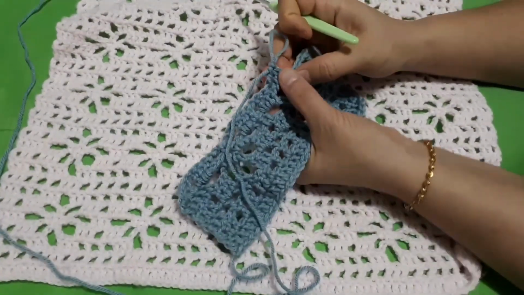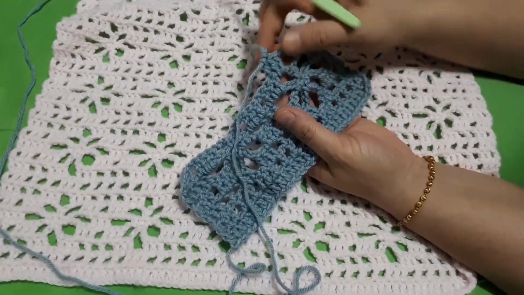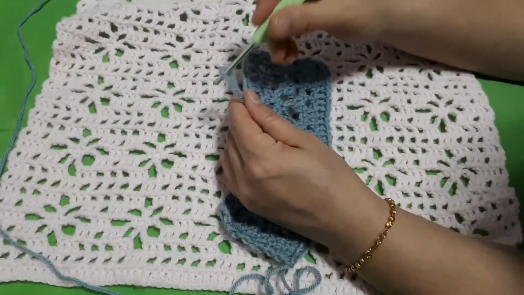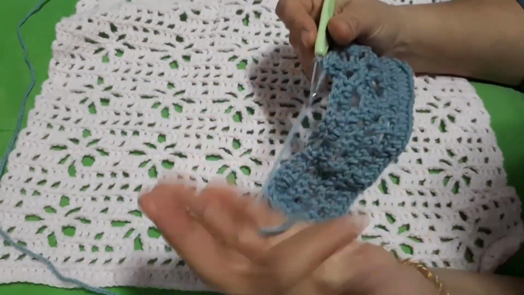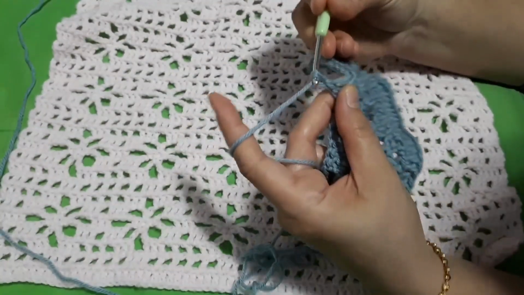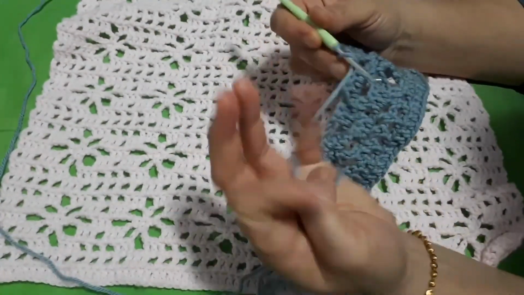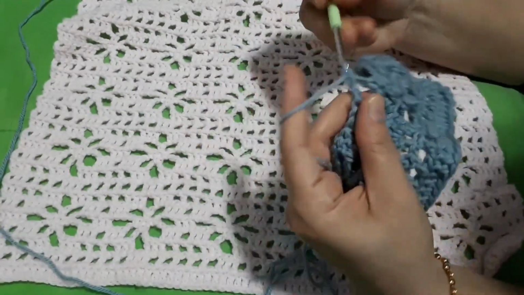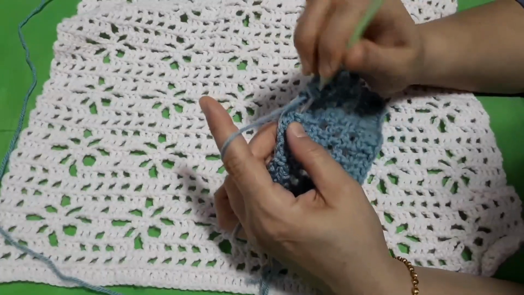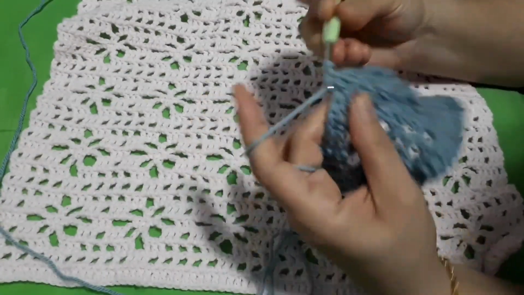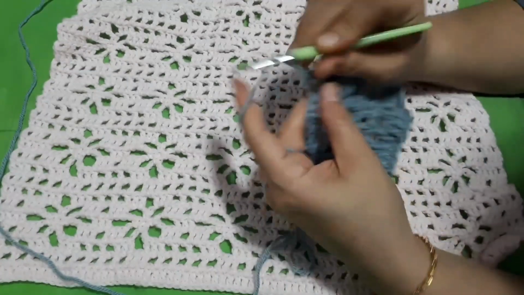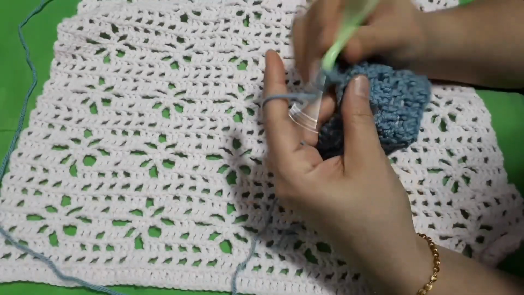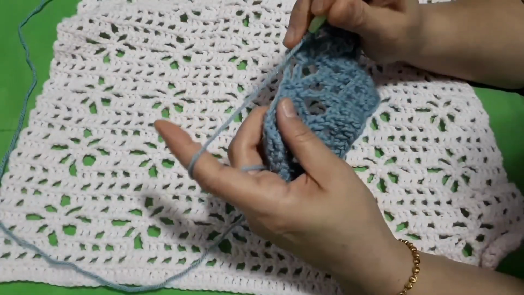You see, now when you do your next row, this will be more clear. Otherwise you may feel that this is getting very clumsy here, but wait till you do your next row. So now we have some empty squares here, the 3 empty squares. So chain 1, skip this stitch, double crochet over the next, chain 1 and leave this space, double crochet over the next stitch, chain 1, leave this stitch, double crochet here. And now we do 2 double crochet in this space.